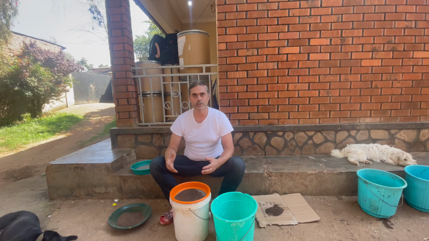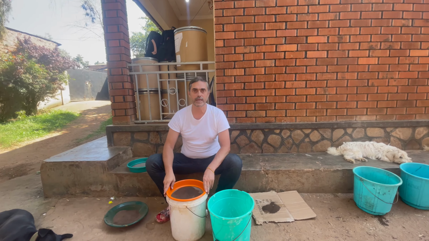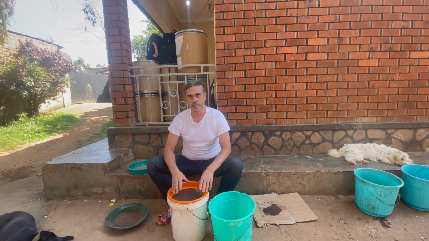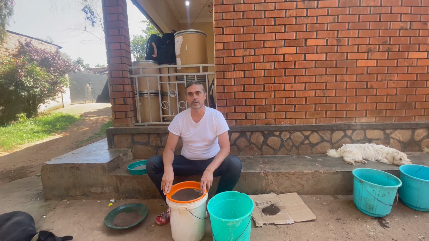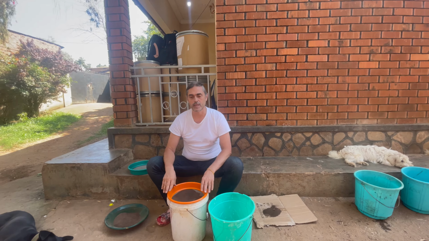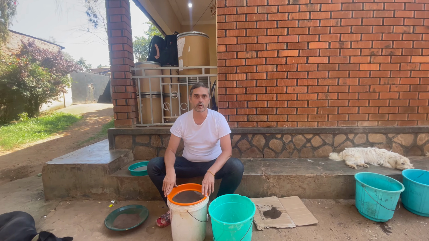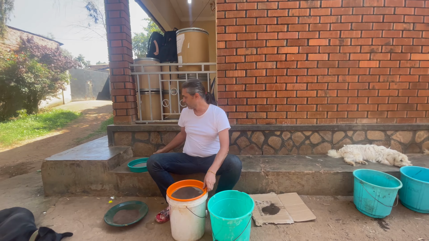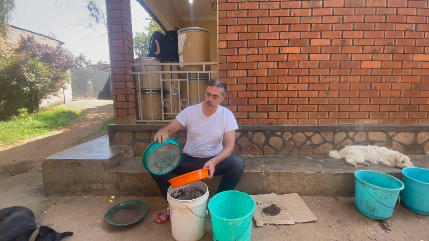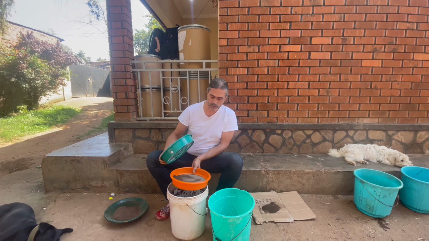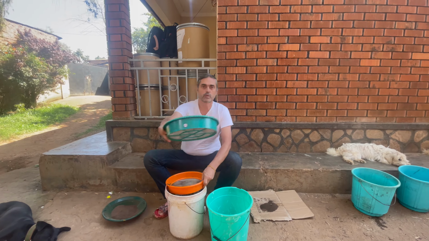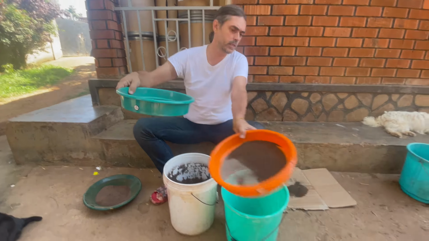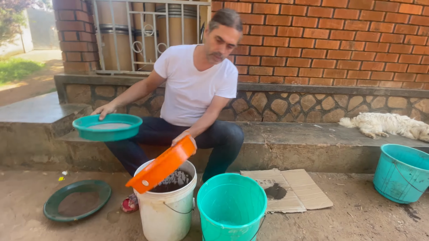Okay, thank you. Now we are showing here engineering of the black sand, which means we want to separate black sand magnetite particle sizes in such a way that we get a group of particle sizes which are between 50 and 100 mesh. For that, we are using these two sieves, and this one is 50 mesh, and the other one is 100 mesh.